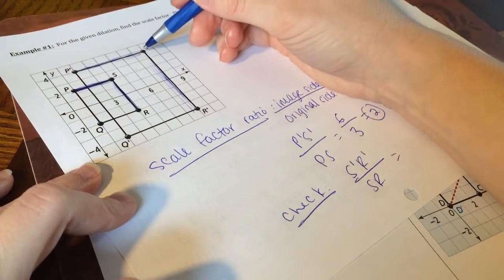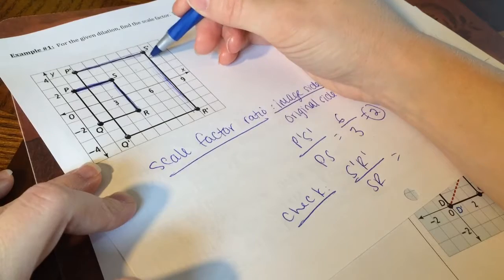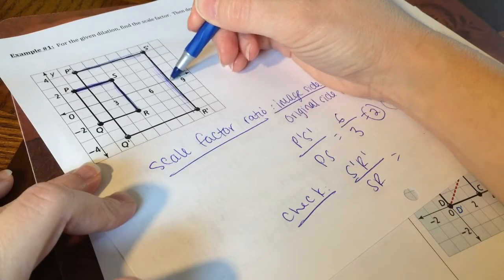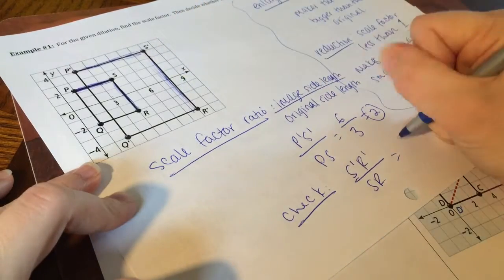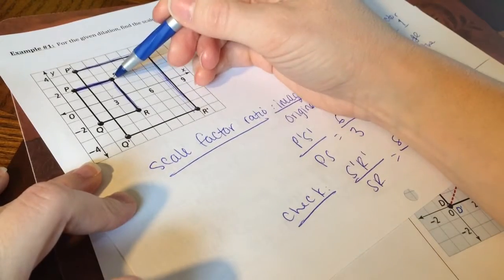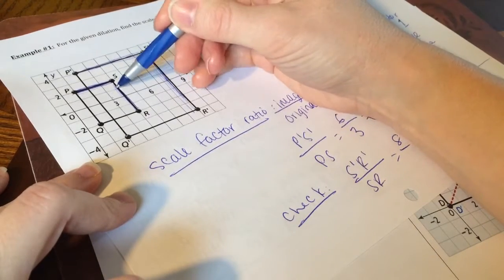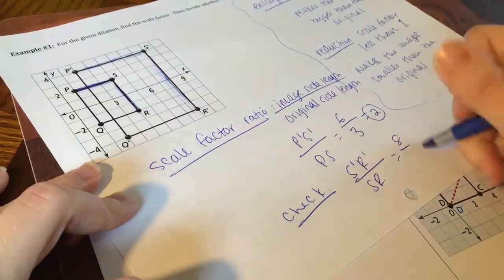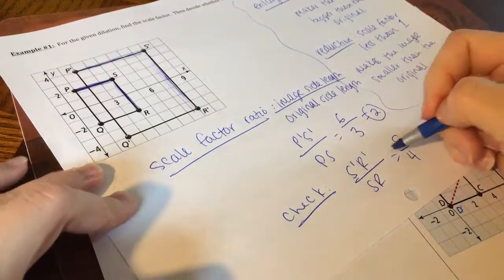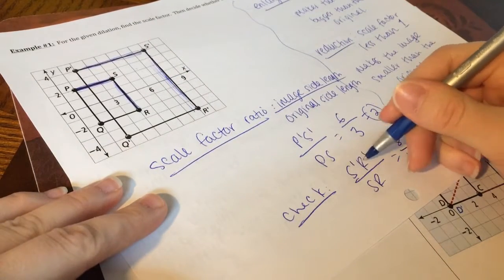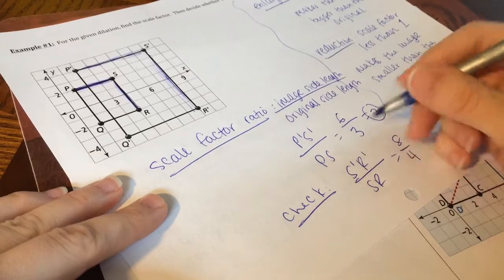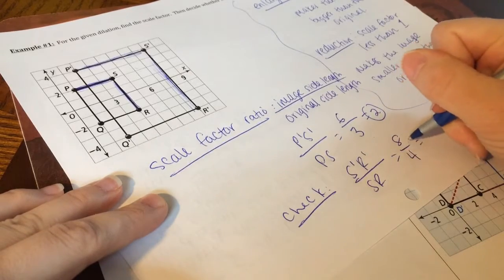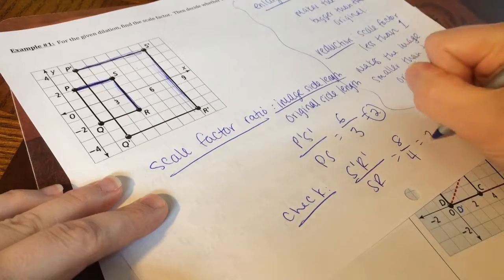S prime R prime is 1, 2, 3, 4, 5, 6, 7, 8 units long. And SR is 1, 2, 3, 4 units long. So the ratio between the corresponding side lengths is 8 over 4. Well, 8 over 4 is 8 divided by 4, which is also 2.